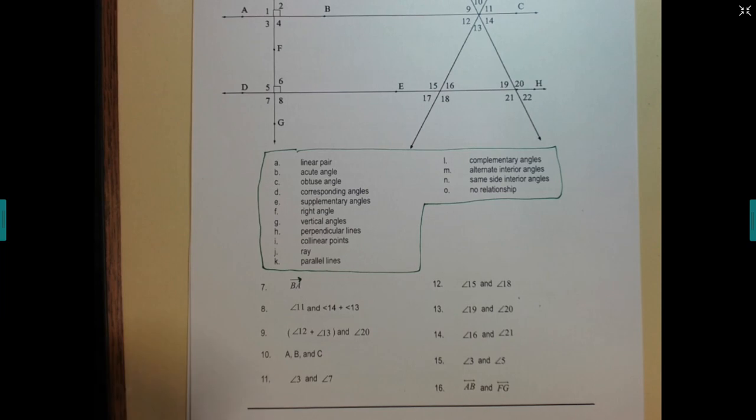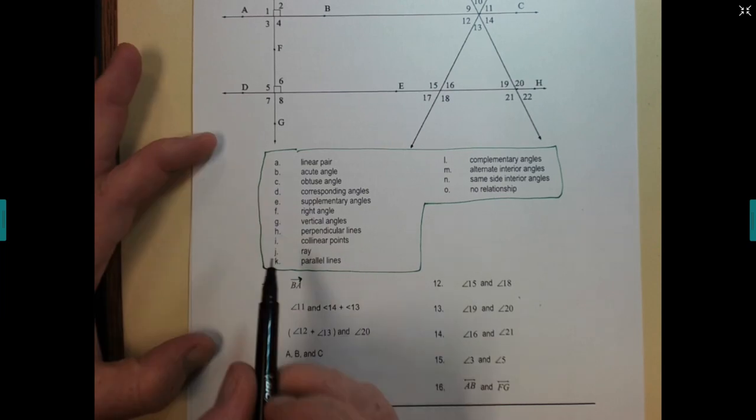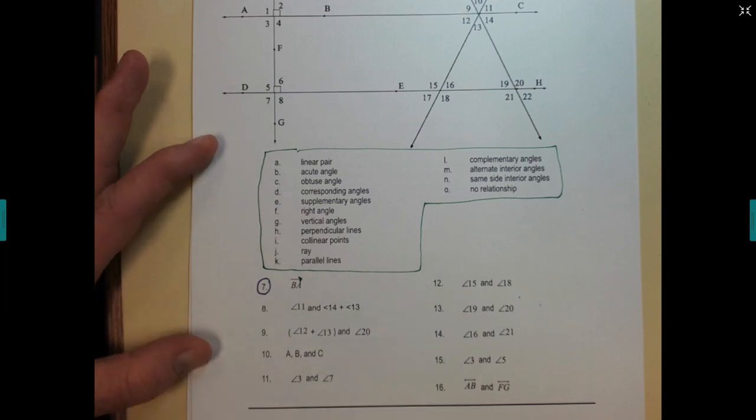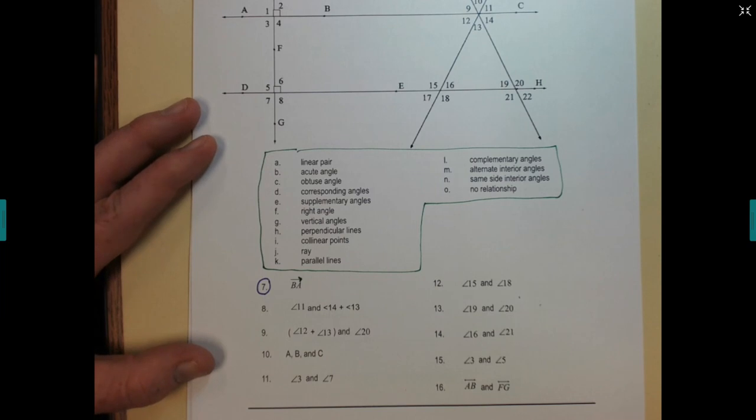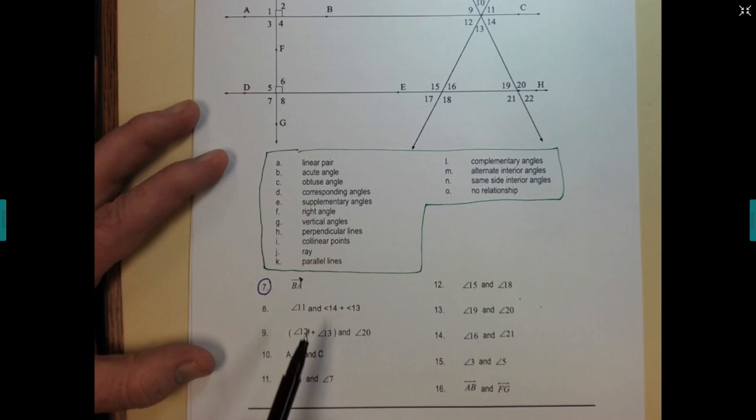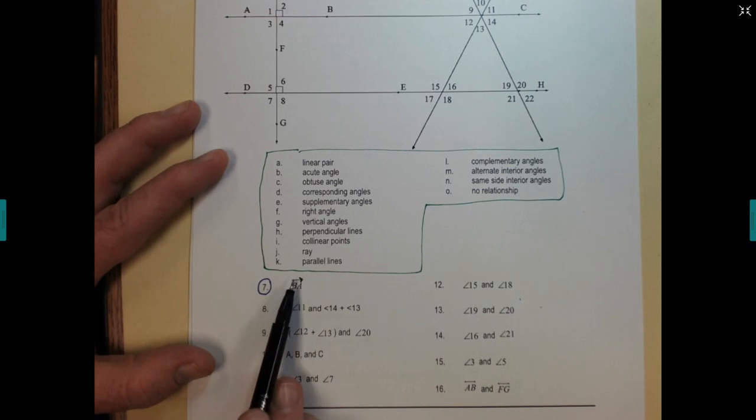Do you have any idea which of these choices best describes number 7? It's 2 letters with a line and 1 arrow above them. What do we call that?